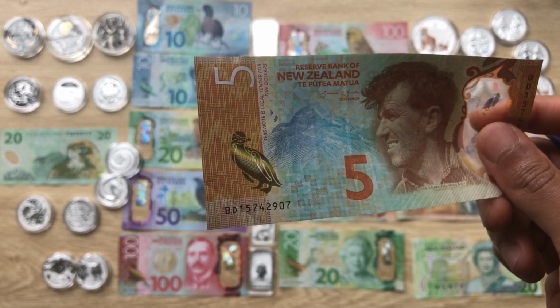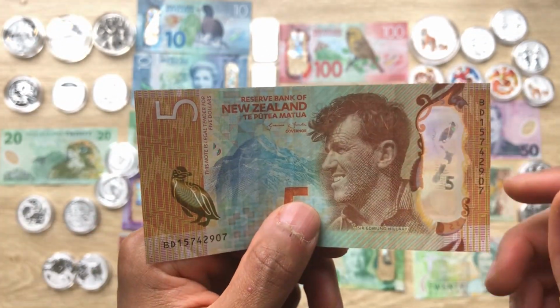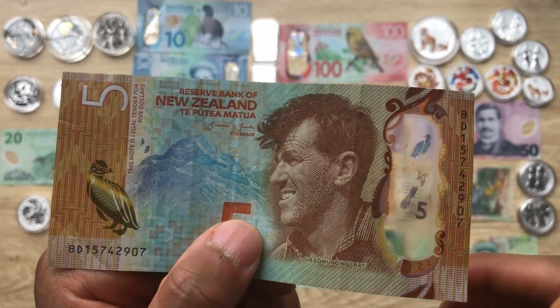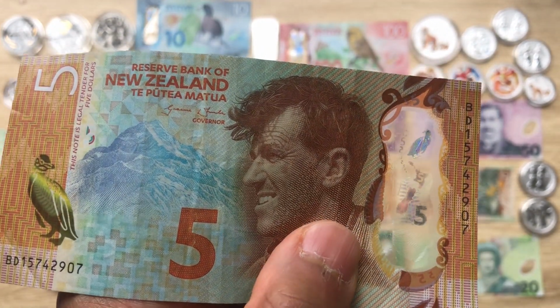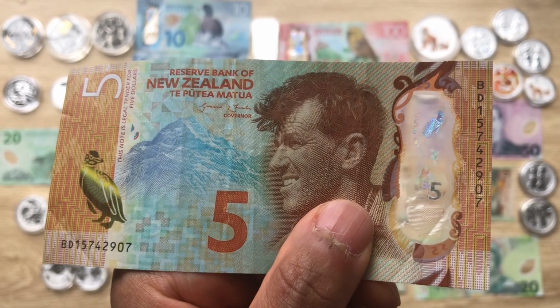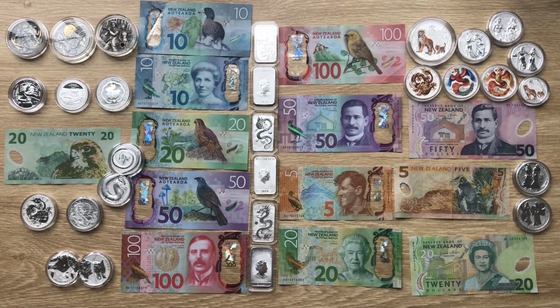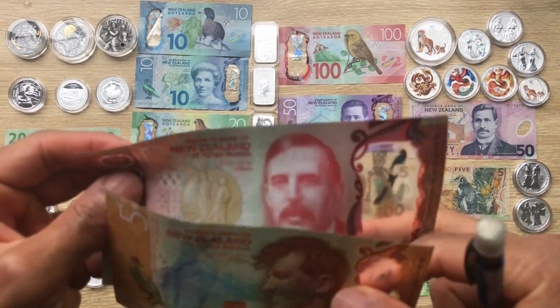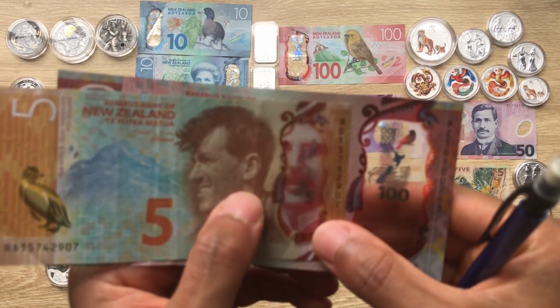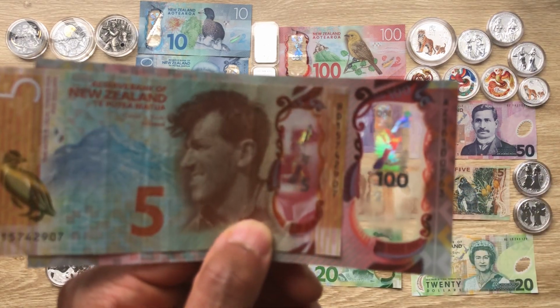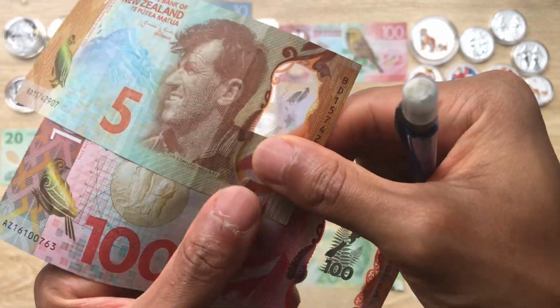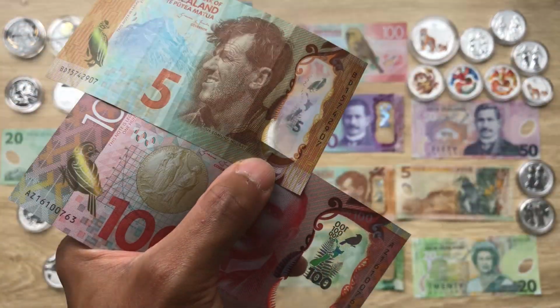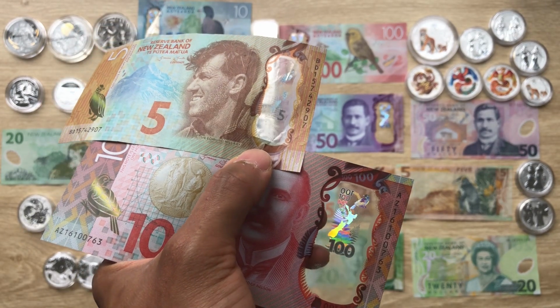And moving towards the look and tilt features. Because this banknote has been battered, I believe I need to get a fresh note and use it as an example. So I'll use the 100 New Zealand dollar note as an example. I'll hold them side by side just to compare.